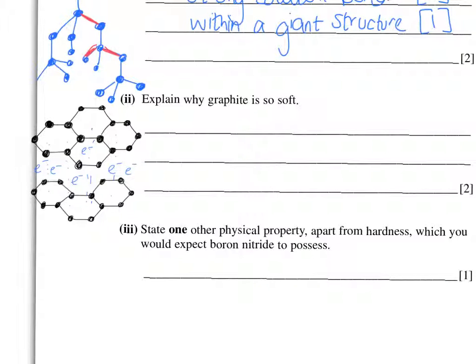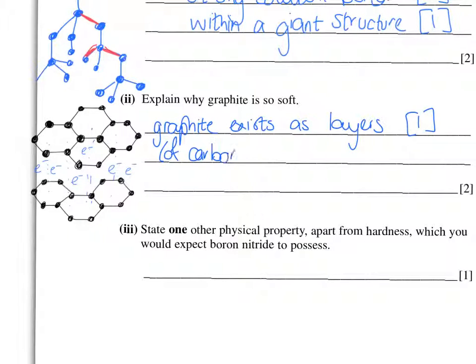What we want to say is that graphite exists as layers. So you get a mark for saying layers of carbon atoms, you could say, but you don't even need to mention that, but we'll put that in anyway.